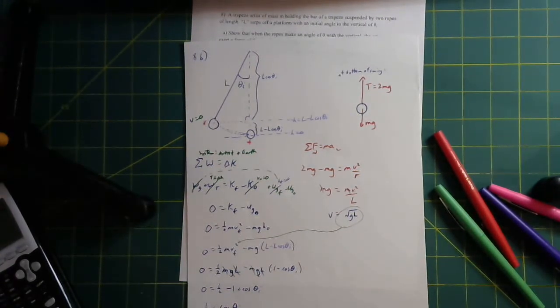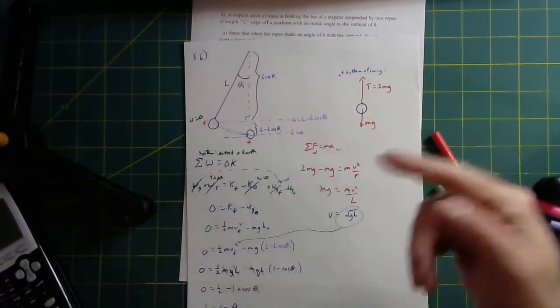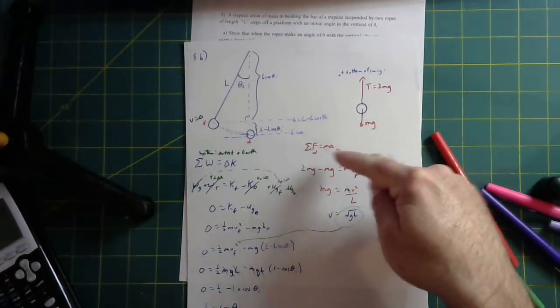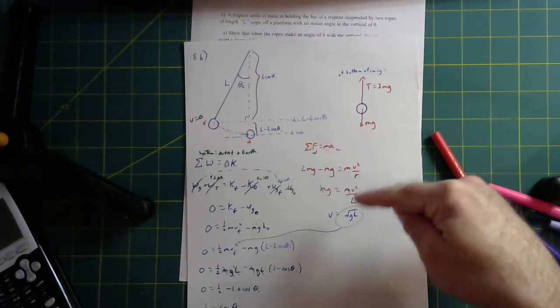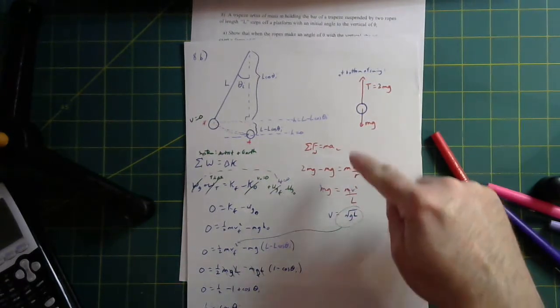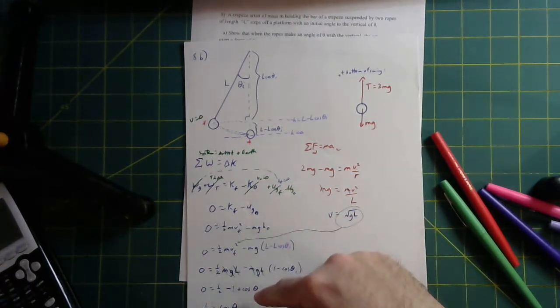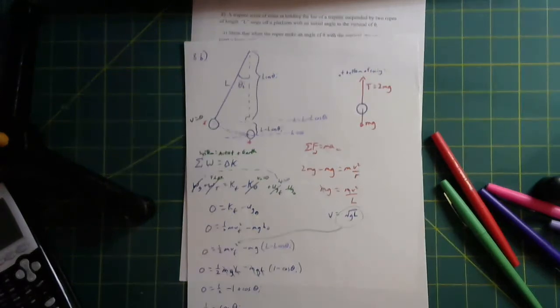Ta-da! We actually got a numerical value out, and they didn't give us any numbers. How's that? Pretty cool, huh? So look at all the stuff we used in this problem. We used sigma F is ma, specifically the radial axis and the centripetal acceleration formula, to find an expression for our velocity, because it's in that v squared over r part. And then we did an energy calculation and got that angle. Neat. We had to do a little bit of geometry to find that height. A lot going on in this problem. Okay, that's problem 8. That's the last one on that homework set.